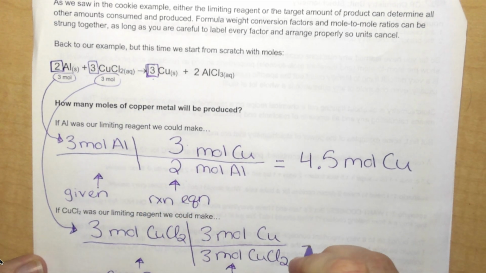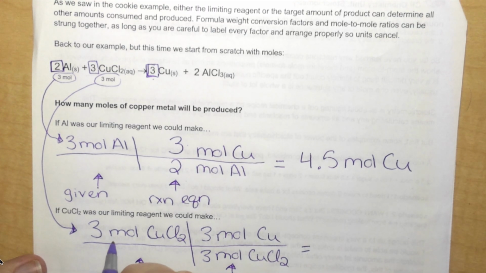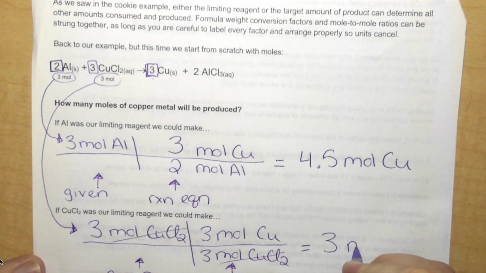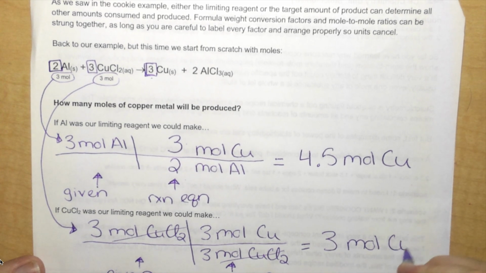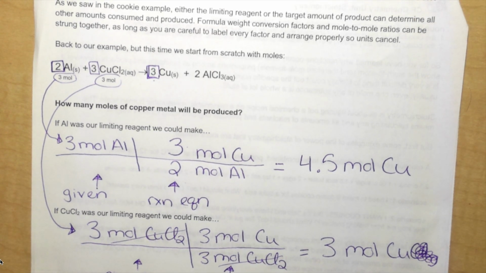Again, we multiply what's on top and divide by what's on the bottom. You can see moles of copper chloride on the top and the bottom, so they cancel each other out. Our answer here is 3 moles of Cu created. Looking at those 2 amounts, we have to decide which one is smaller.